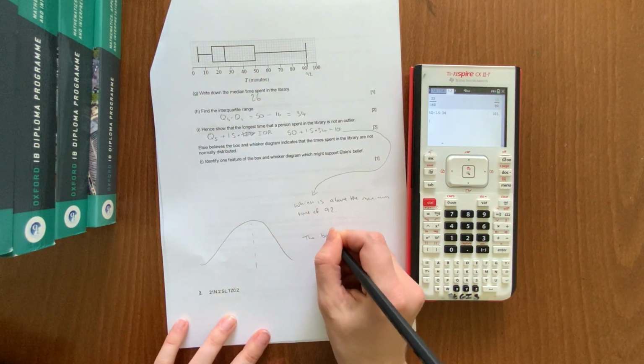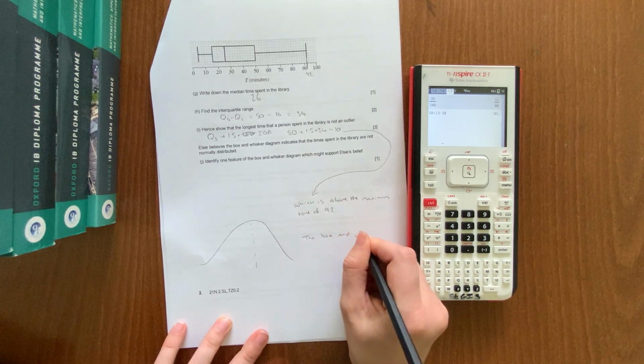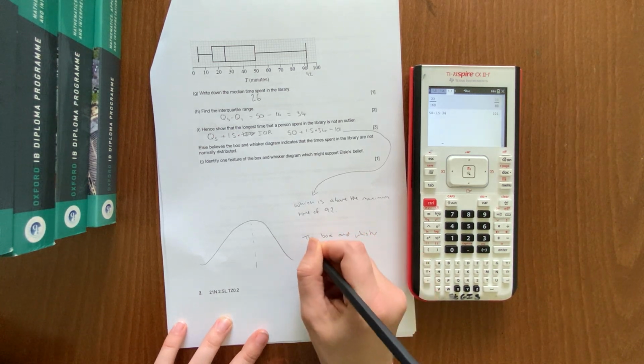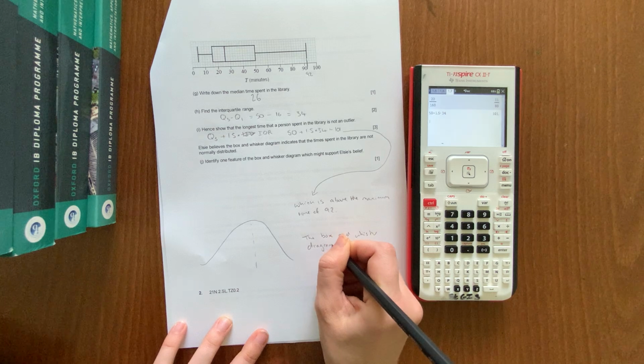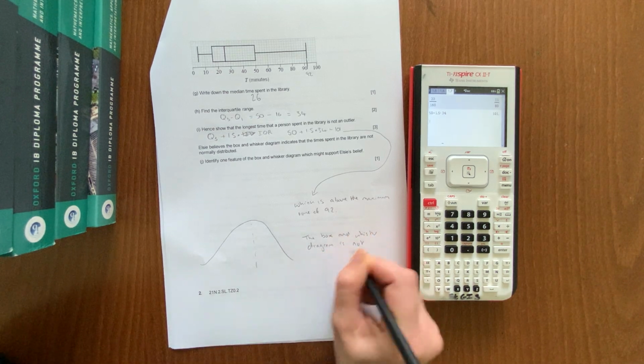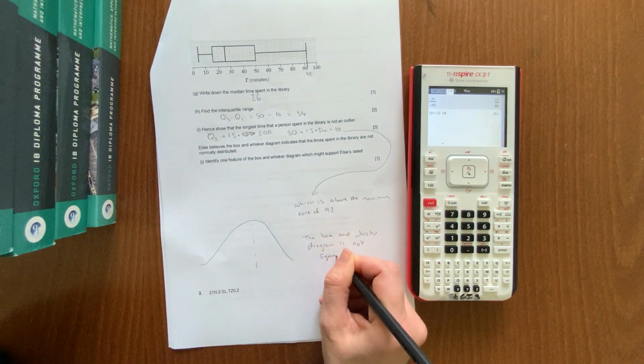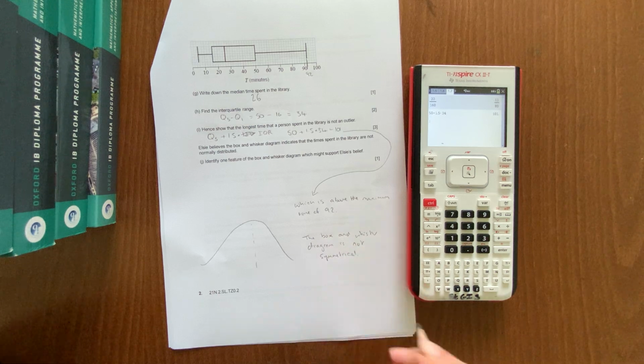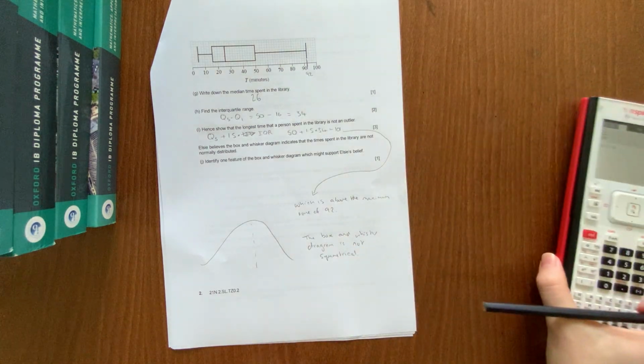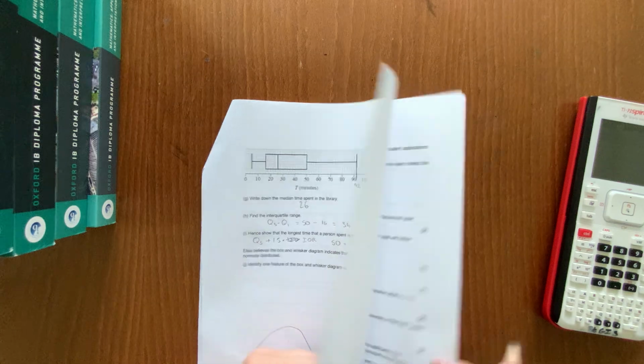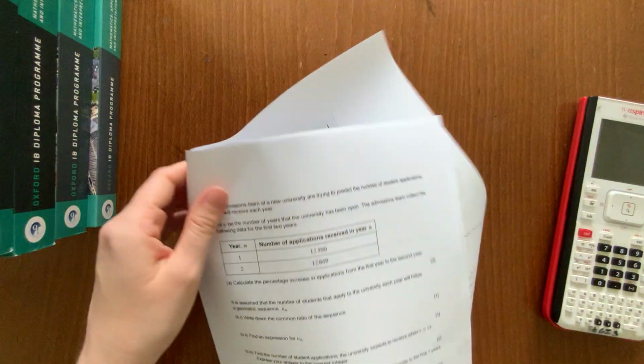The box and whisker diagram is not symmetrical. Great. Okay, let's move on to question number 2.